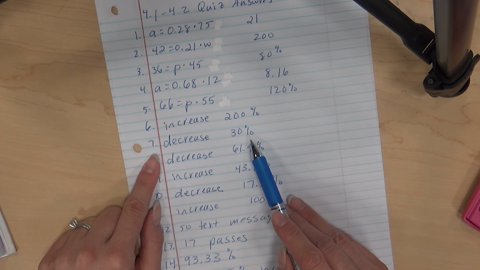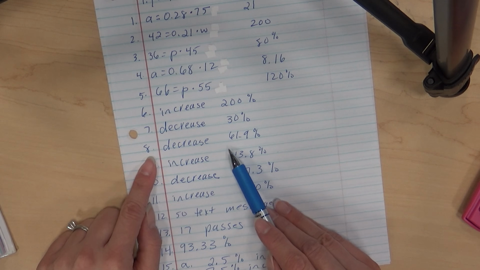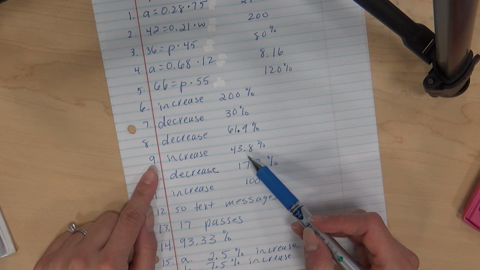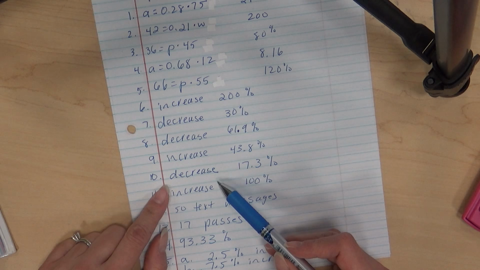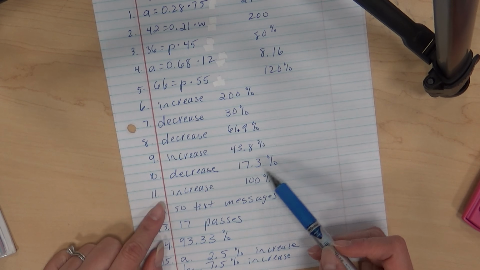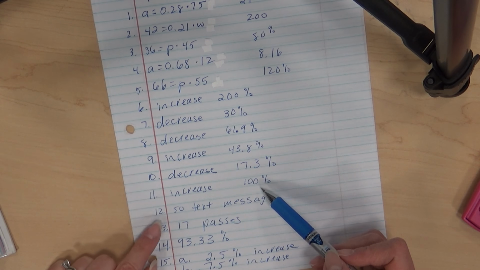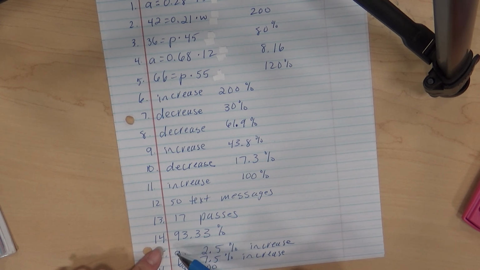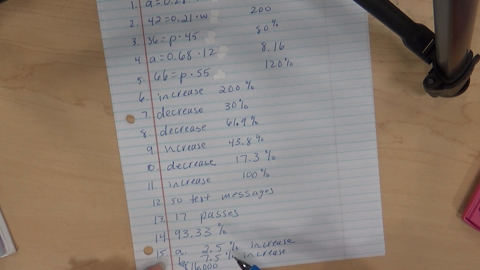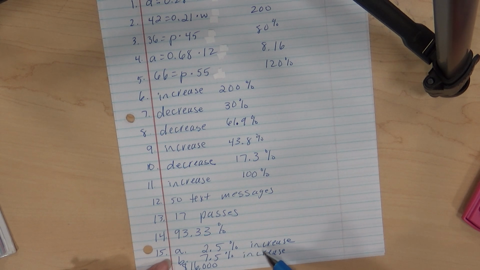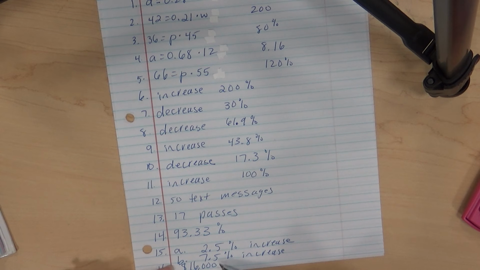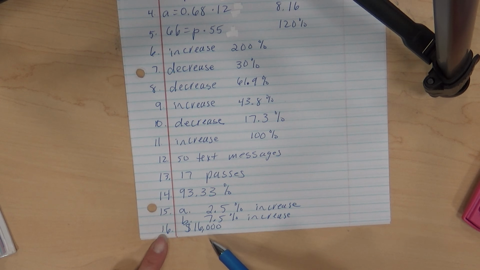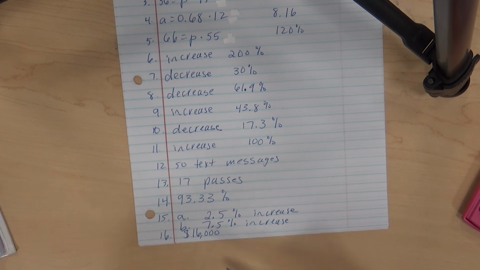Number 6 is an increase of 200%. 7 is a decrease of 30%. 8 is a decrease of 61.9%. 9 is an increase of 43.8%. 10 is a decrease of 17.3%. 11 is an increase of 100%. 12 is 50 text messages. 13 is 17 passes. 14 is 93.33%. 15A is a 2.5% increase. 15B, 7.5% increase. Number 16 is $16,000.